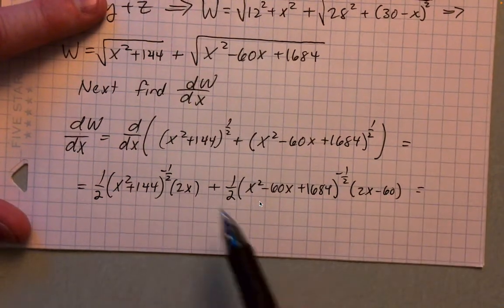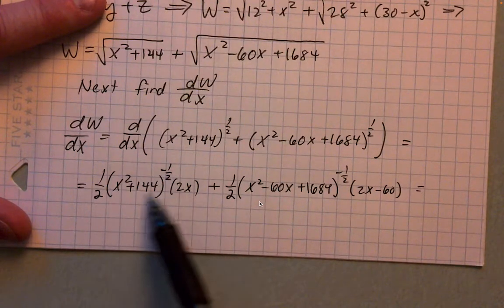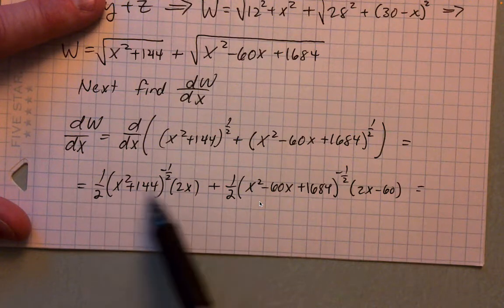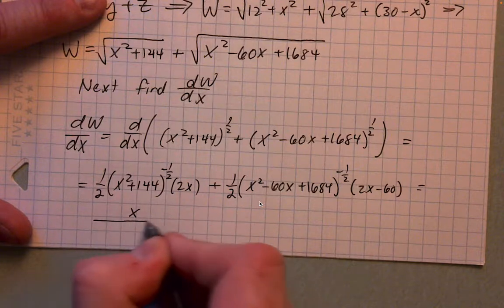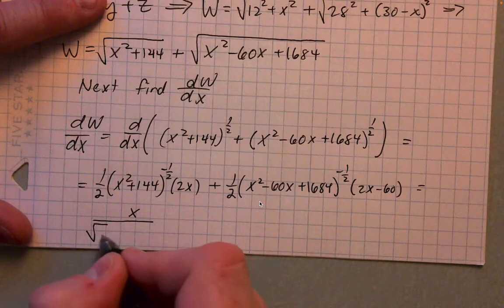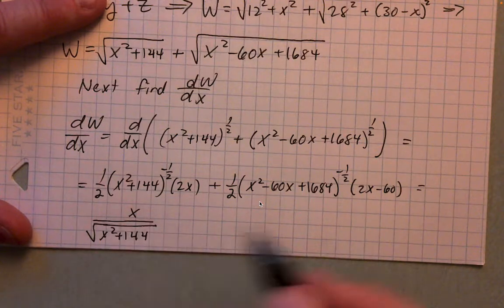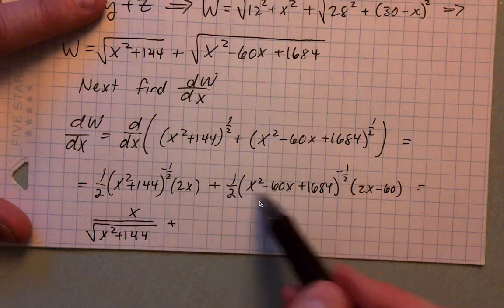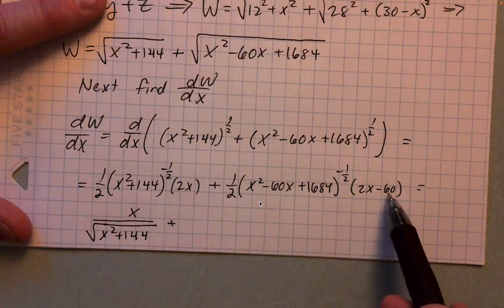And now, of course, we can clean this up a lot, right? So this piece here is to the -1/2 power, so that'll be in the denominator as a square root. The 2's will cancel. Okay, and so here I just get x over the square root of x squared plus 144. And then plus, now similarly here, this is all going to be in the denominator, and you've got a 2 that'll cancel here and here.